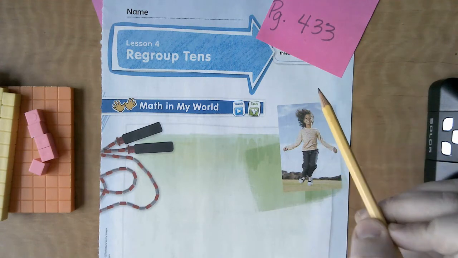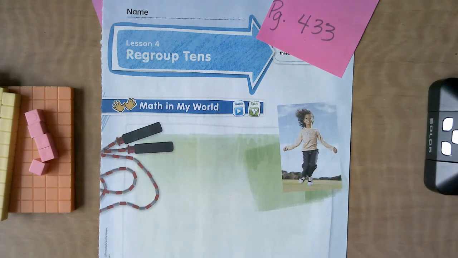And as you're turning there, we've already talked before about regrouping the ones place value. And that's where we have to go next door to the tens place and take from there. But today we're going to be asking the question, what happens if I don't have enough tens? Can I go next door and regroup from there? So that's what we're going to be working on today.